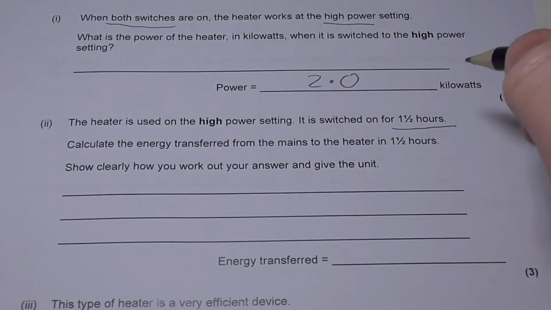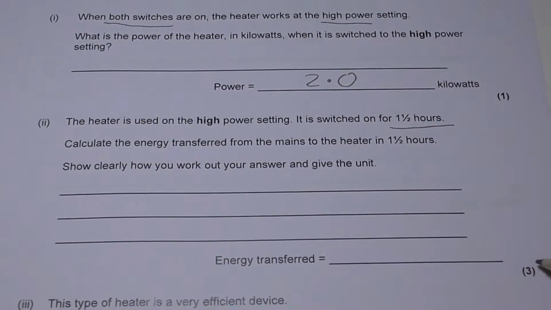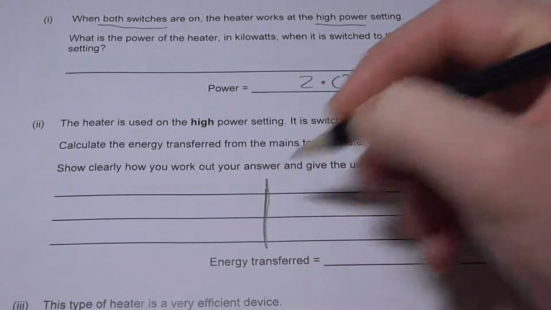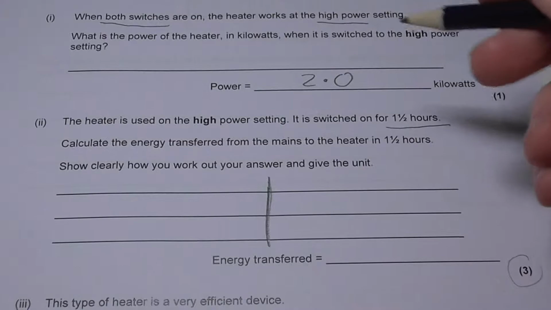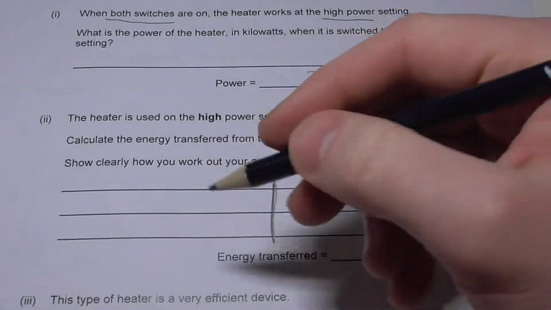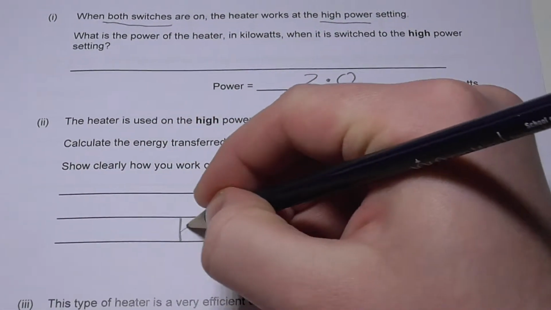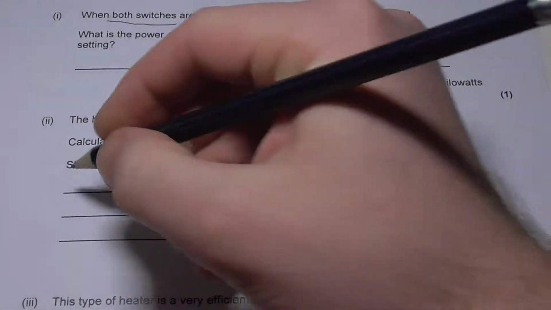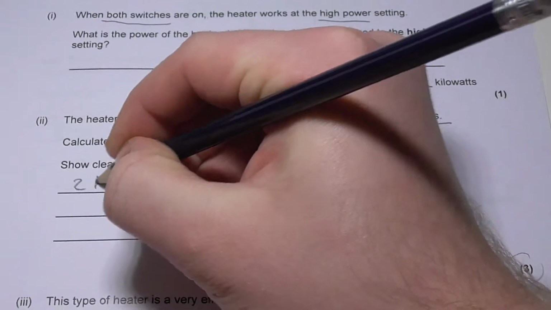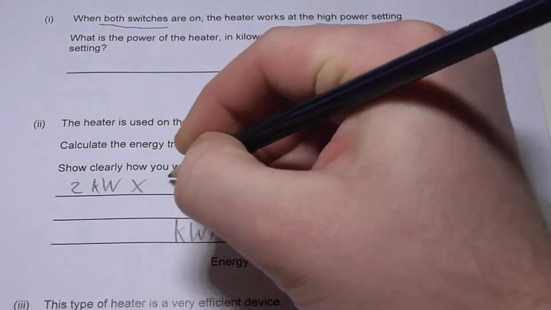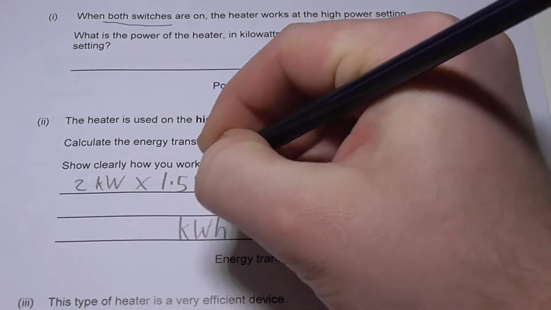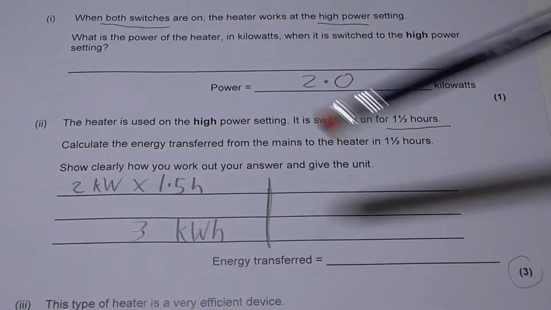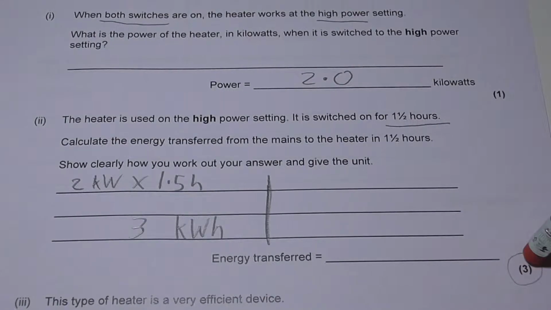Now there's two different ways to work out this question, and it's a 3-mark question, so the units are going to be very important. The quickest way to do this is if we want to use our units of kilowatt hours. So we have 2 kilowatts. We times that by our 1.5 hours. That just gives us 3 kilowatt hours. Nice, easy to get 3 marks.